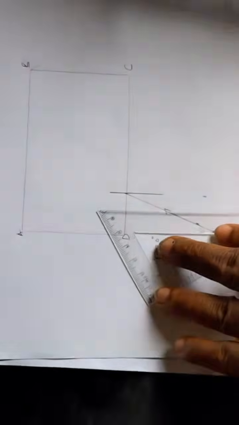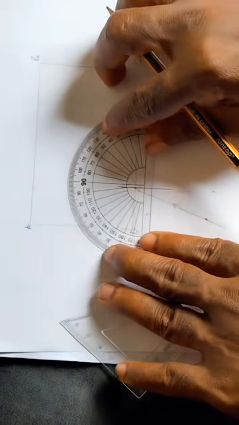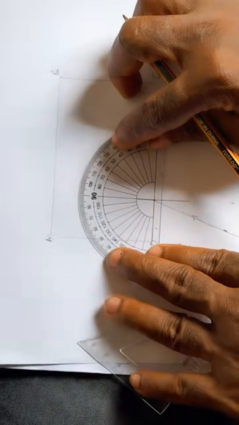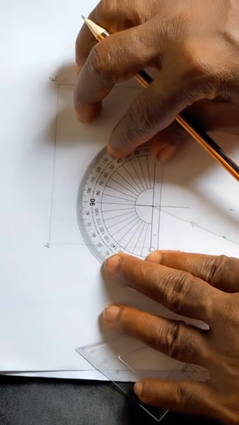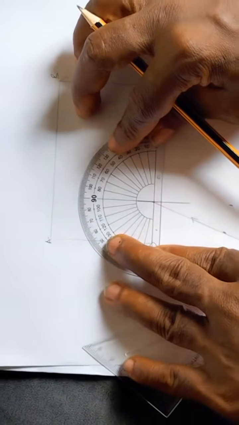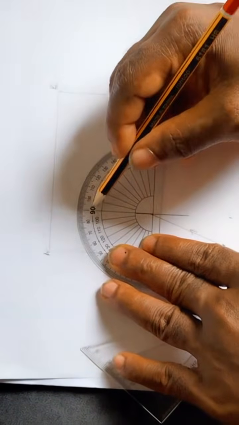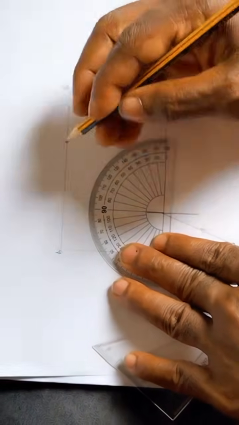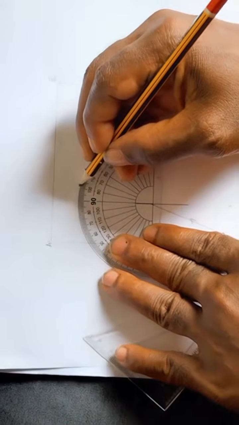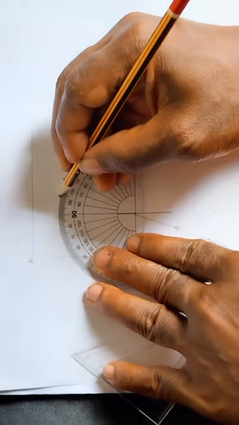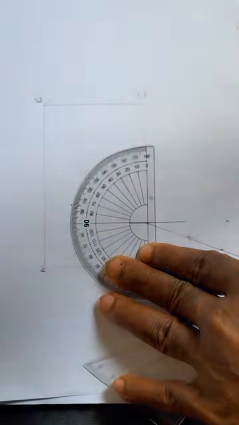So we're going to bring the protractor again, put our angle 90 on this face, and mark at angle 13.2 on this side. This here, 10, 11, 12, the third line around here, 13 degrees.